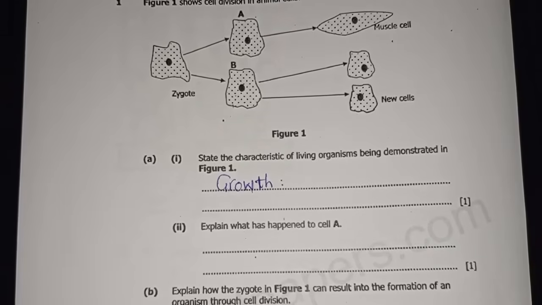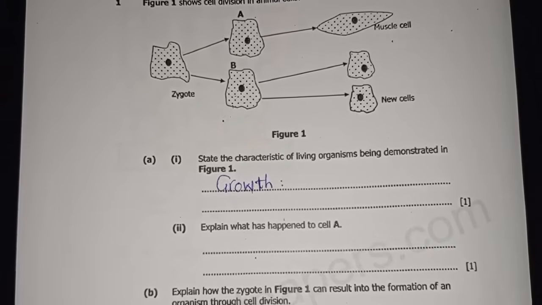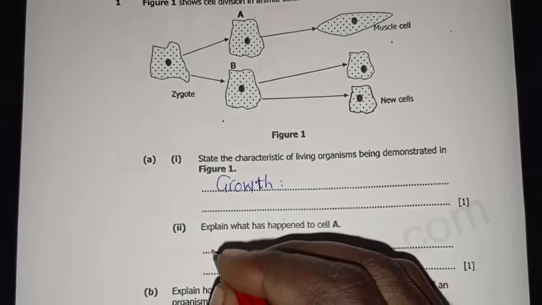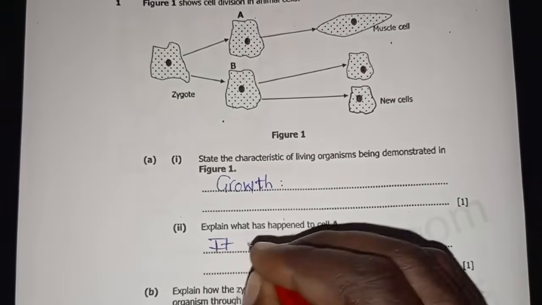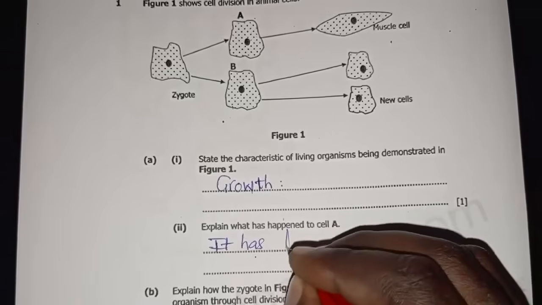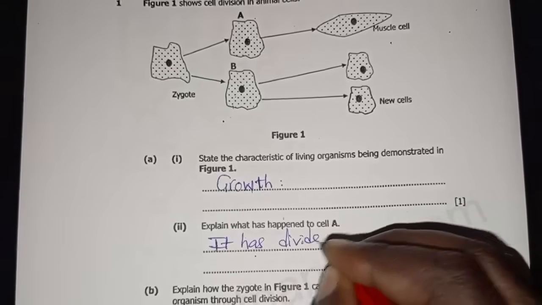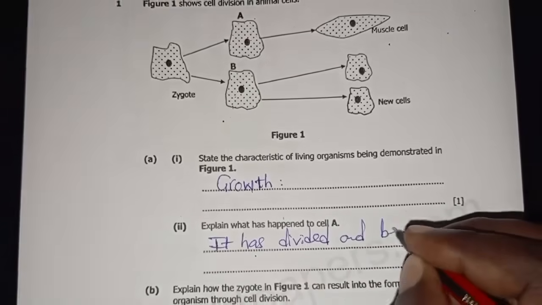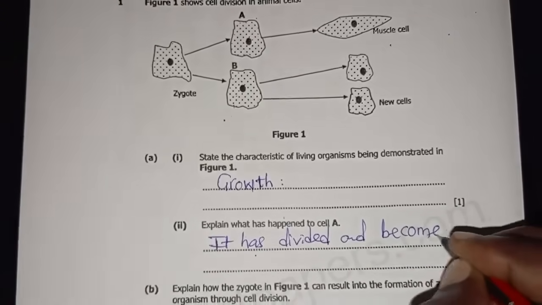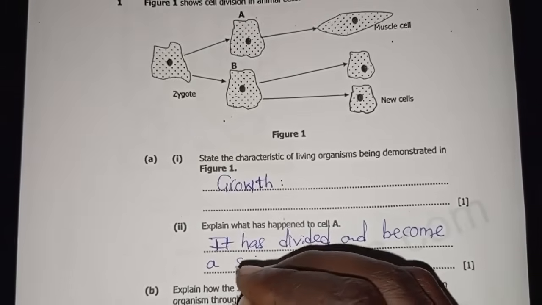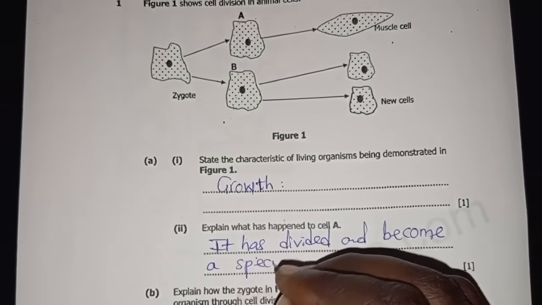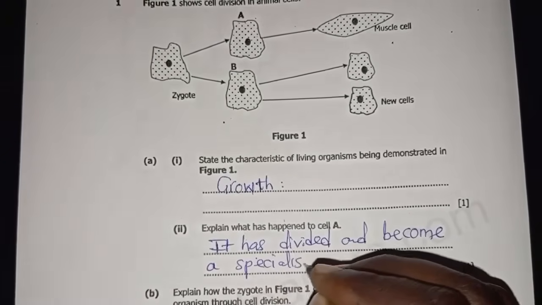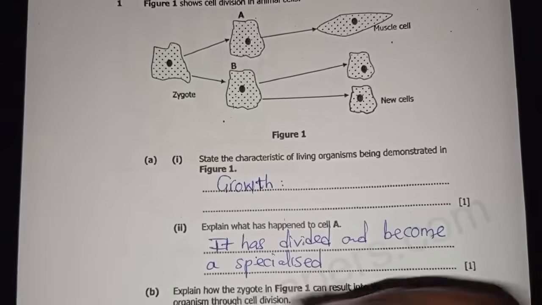Have you seen? It has now become a what? A specialized cell. So what has happened to cell A is that it has divided and become a specialized cell, whereby it is going to concentrate on a specific function.